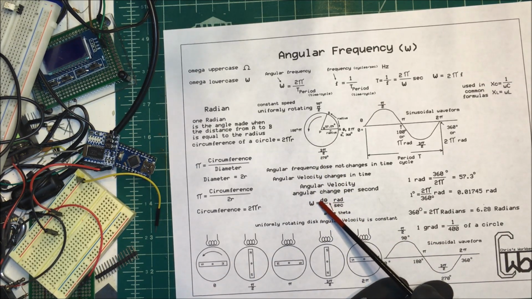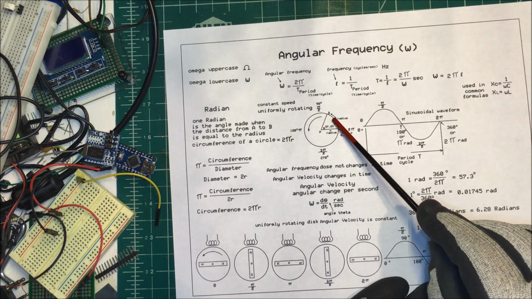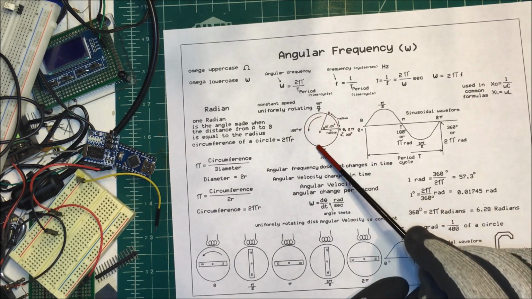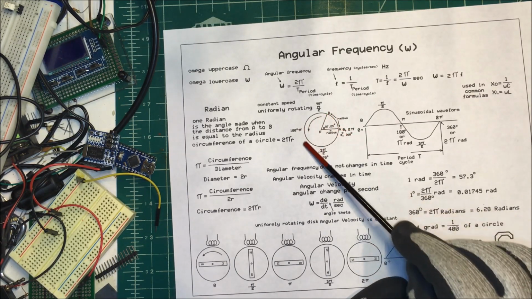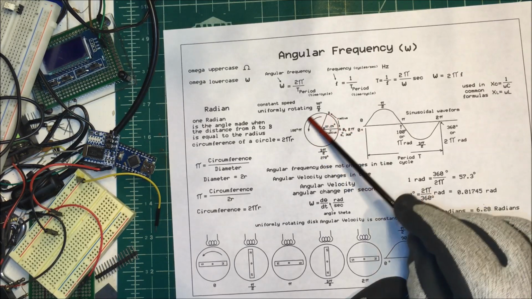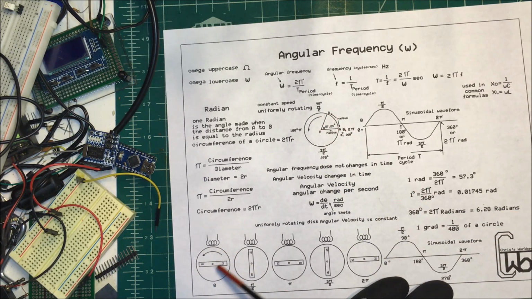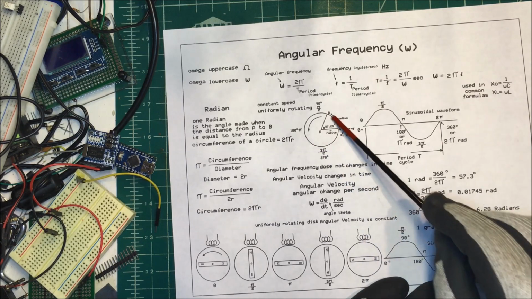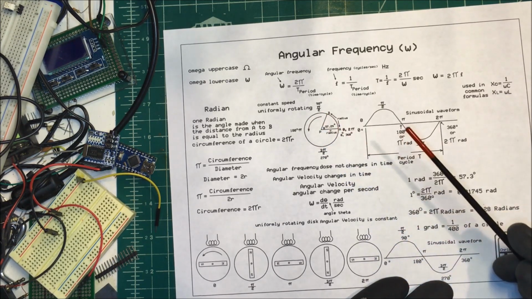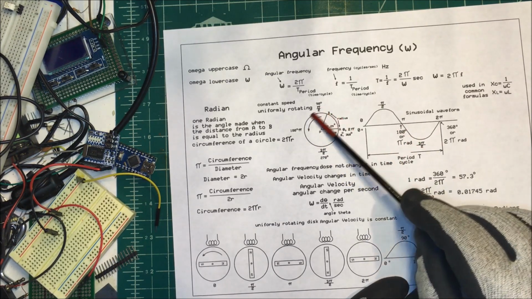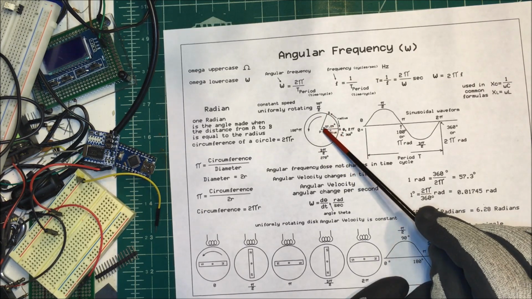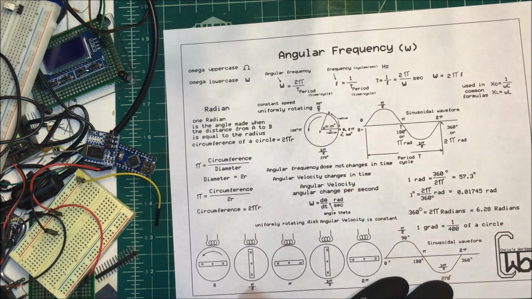Now, for us, the confusing part is that if we have a constant speed around our uniformly rotating disk here, or the magnet's rotating around uniformly, which it does for us, in this case, your angular frequency and angular velocity will be the same thing.